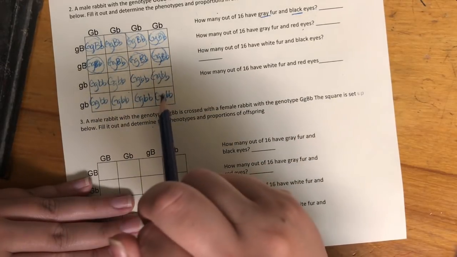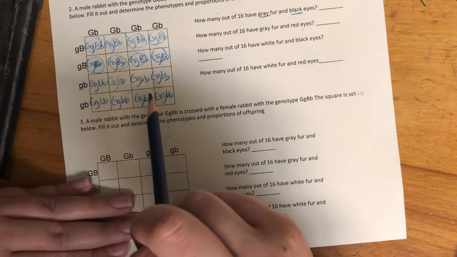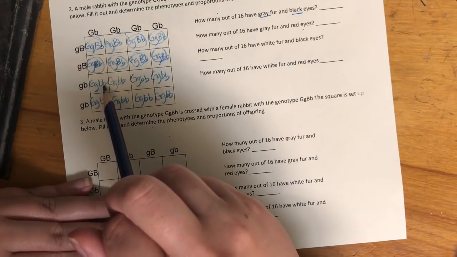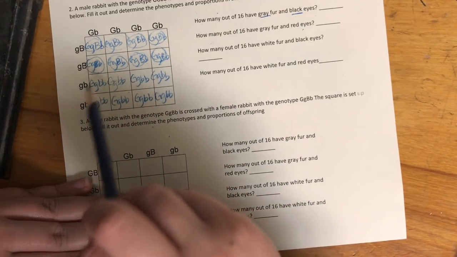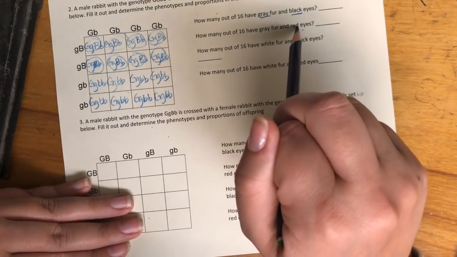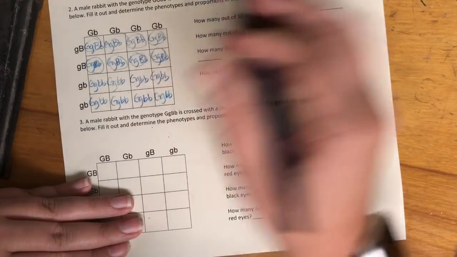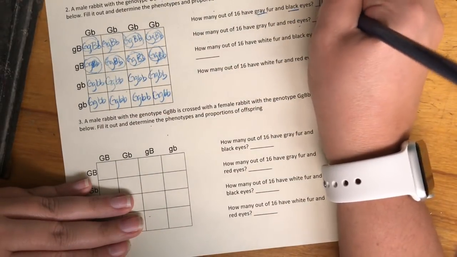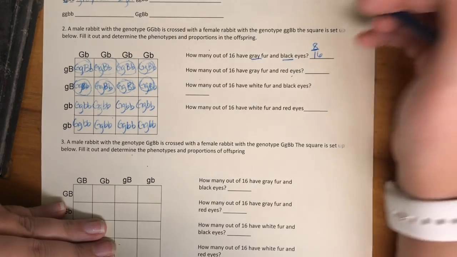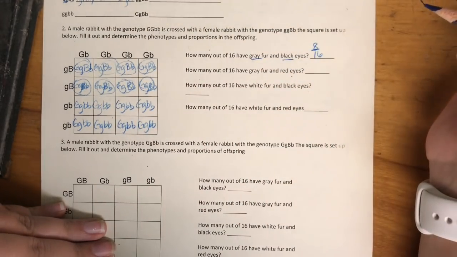These don't count because they all have a big G, but they do not have a big B. They only have little b's. So this would not be considered gray and black. It'd actually be considered gray and red. So 8 out of 16 of these offspring have gray fur and black eyes.